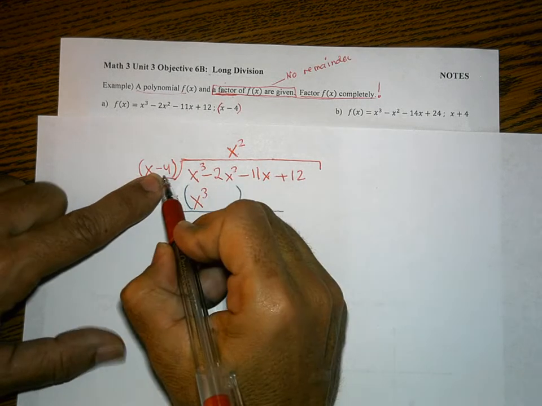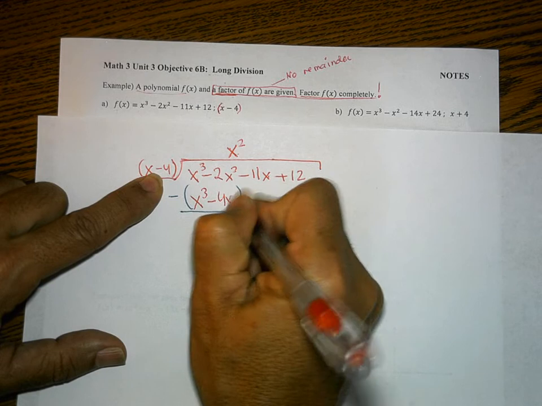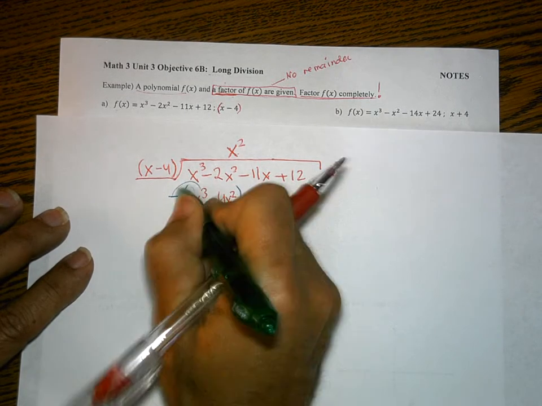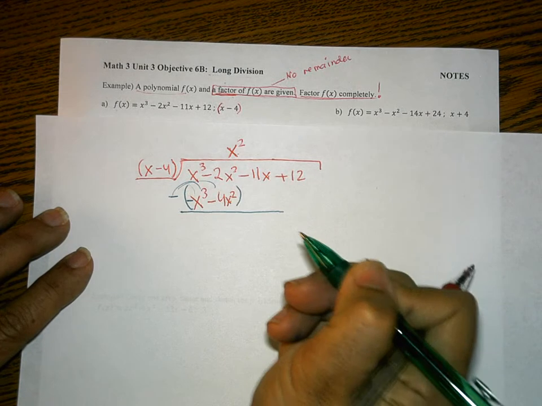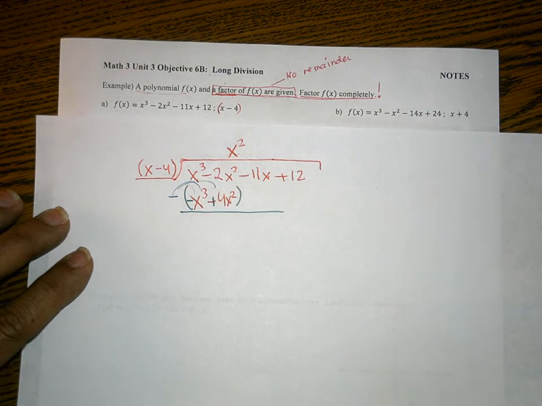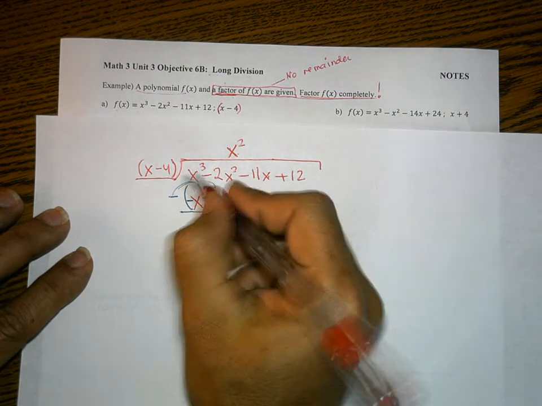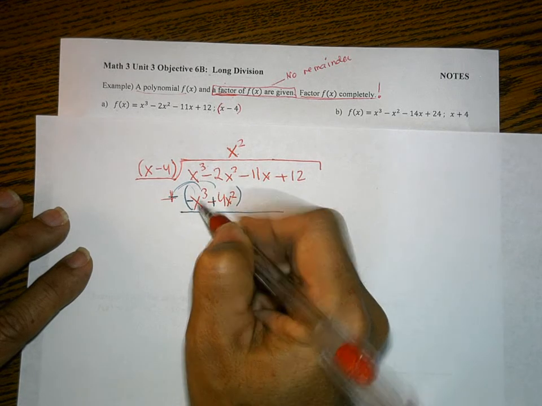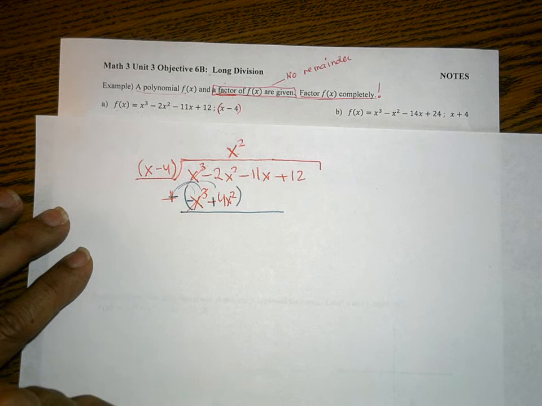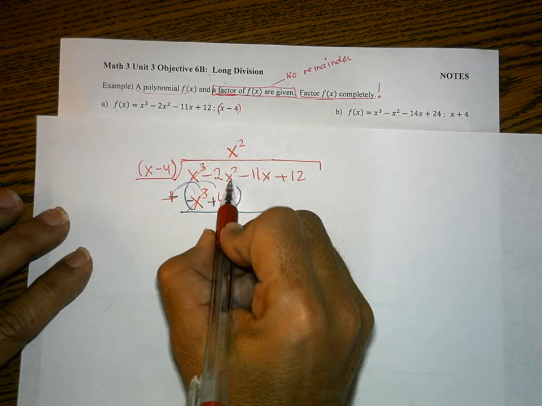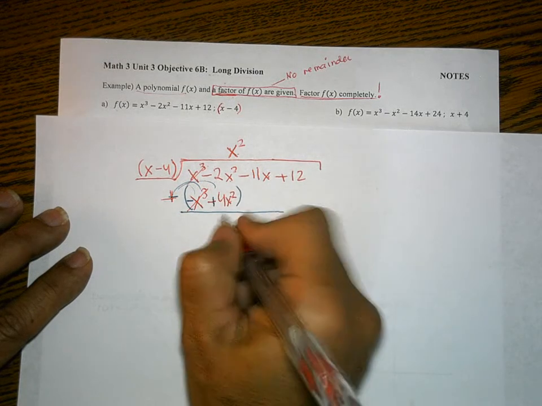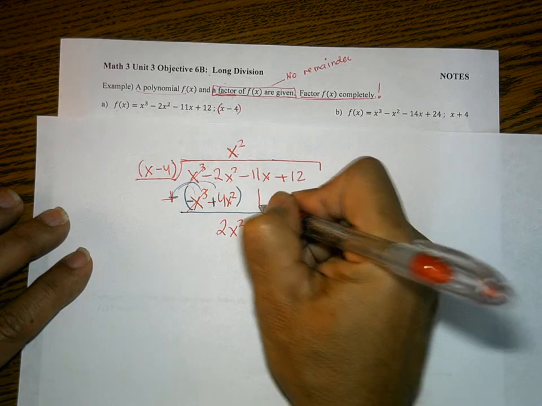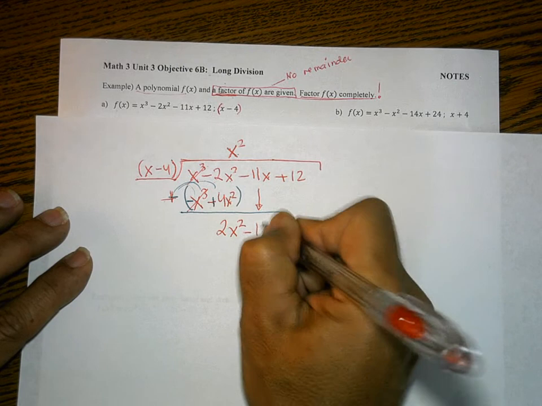X squared times a negative 4 is negative 4x squared. Remember to distribute the negative to both terms. So it's going to become a negative x cubed and a positive 4x squared. So x cubed plus a negative x cubed is 0. I eliminated the first term. A negative 2x squared plus a positive 4x squared is a positive 2x squared. We're going to bring down the next term, minus 11x.